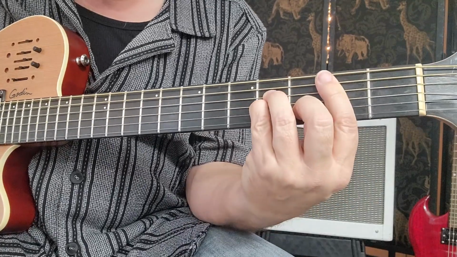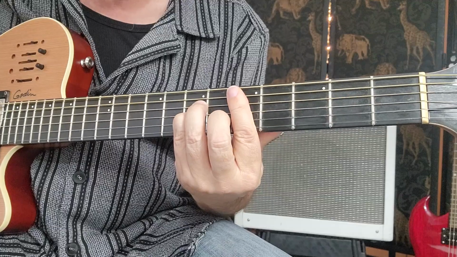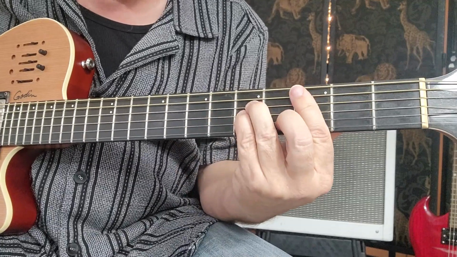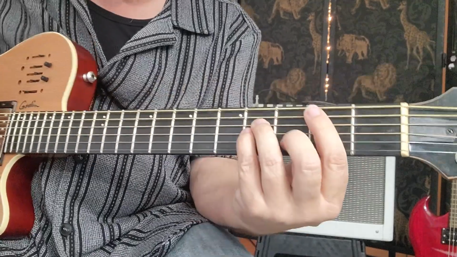Now this is a bar chord, and you can move it up. There's a D bar chord right there. There's a C bar chord, but you're going for the B. That's going to be your hardest one for this song.